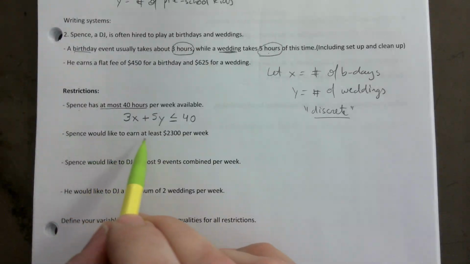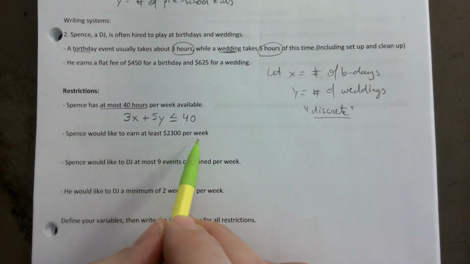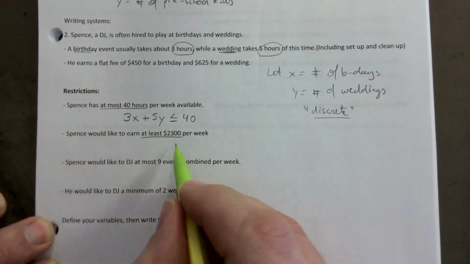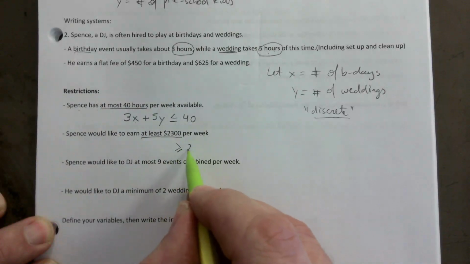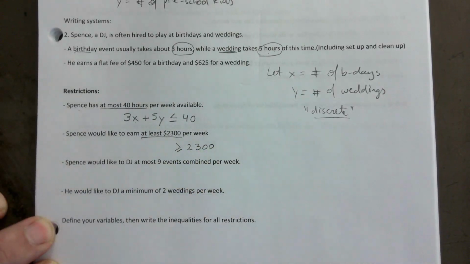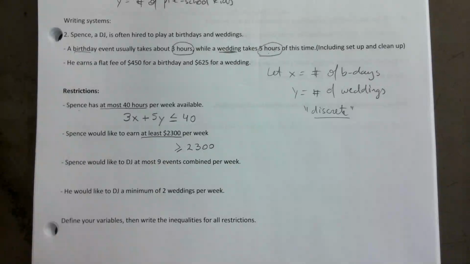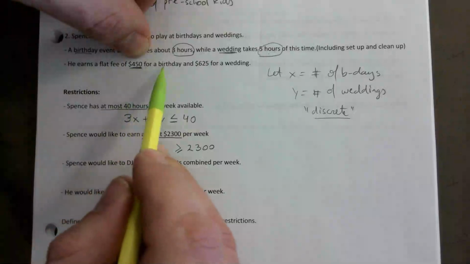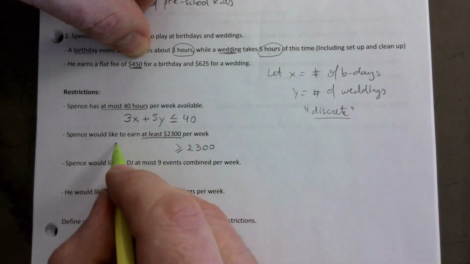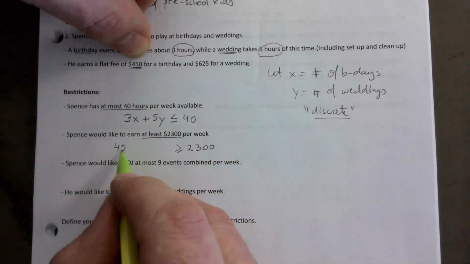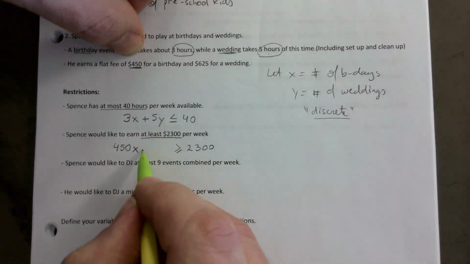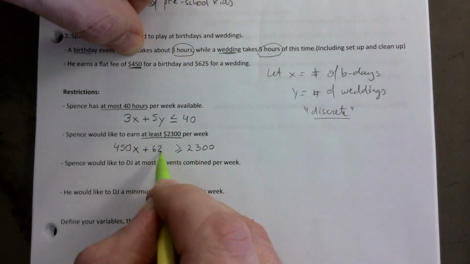Spence would like to earn at least $2,300 per week. So I will focus on this part here first and foremost. At least $2,300. Okay? What is going to come on the left? How much do you earn for every birthday party? $450. So right now we're talking about money, and we know how much we make for every birthday party, and we know how much we make for every wedding.